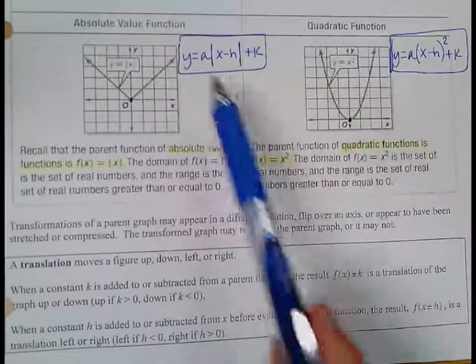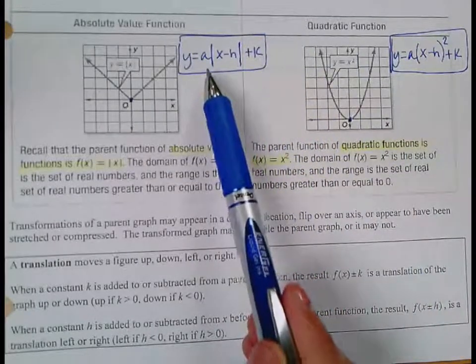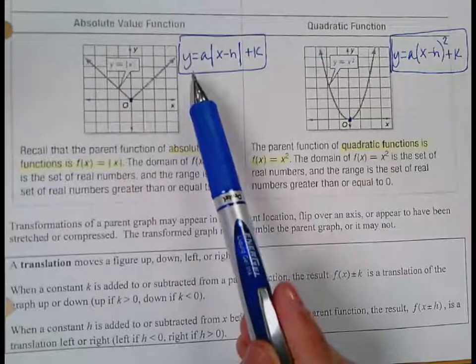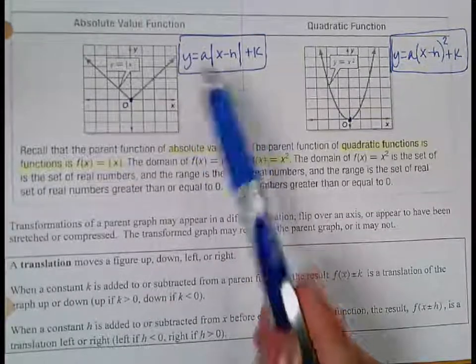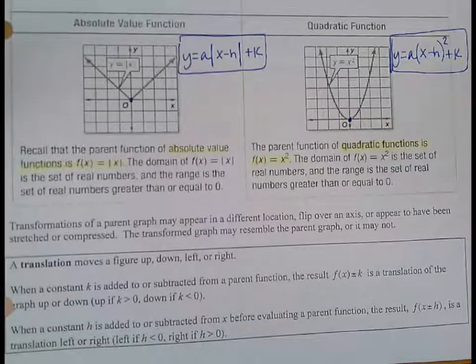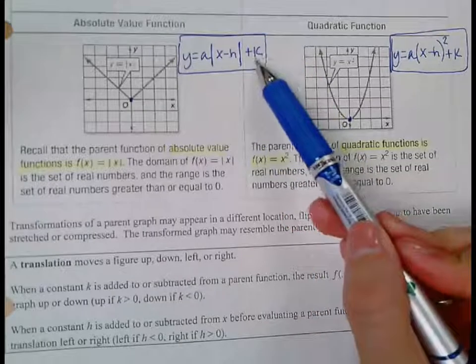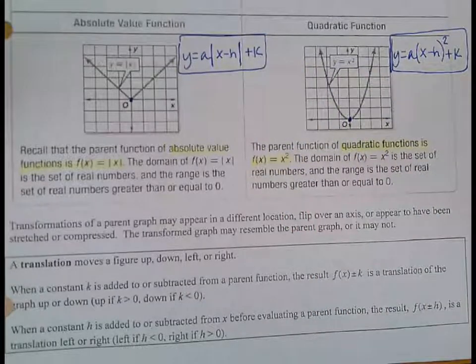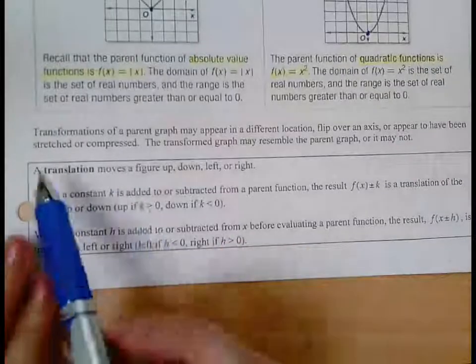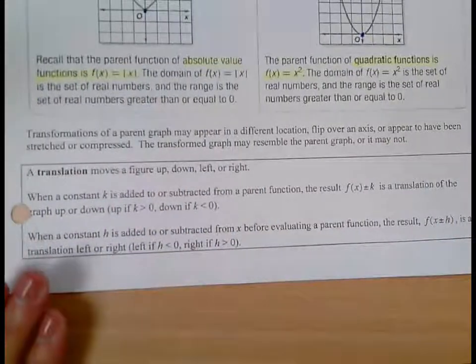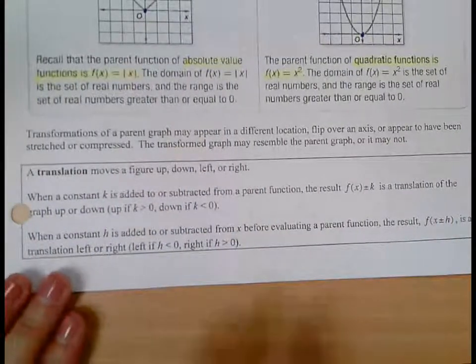A for all three forms is a number that's multiplied in front of the quantity that has x. H is always inside with the x. So it's either inside parentheses or inside absolute value bars, and it's always added or subtracted from x. And then K is always outside of the function, away from the x, being added or subtracted. So I've already described here the types of transformations, the shifting or the reflecting or the stretching and compressing.